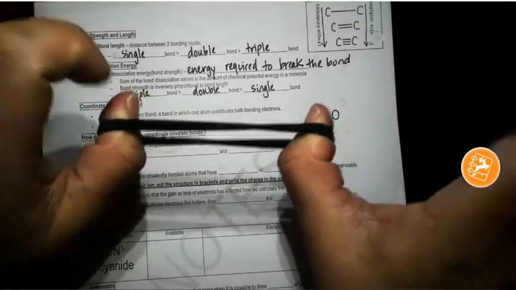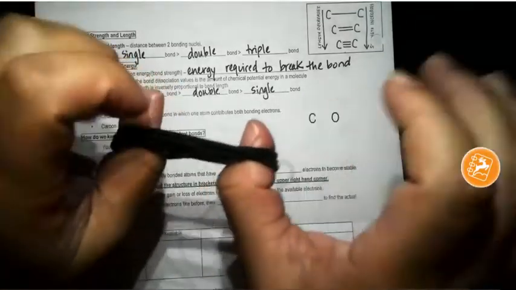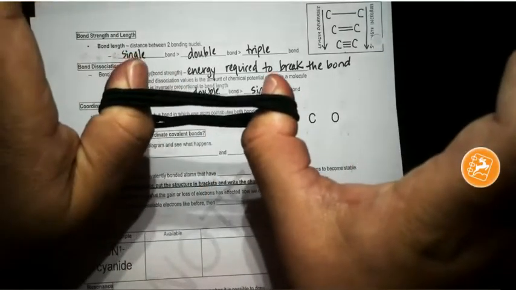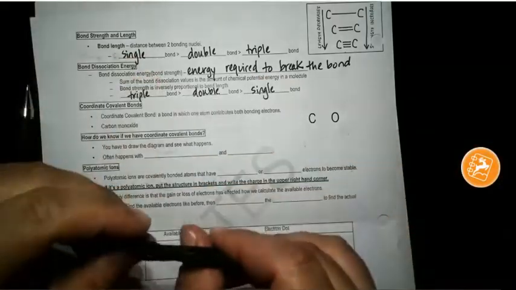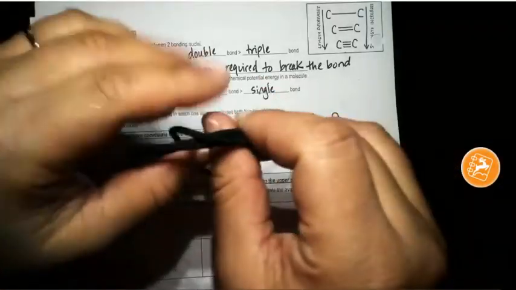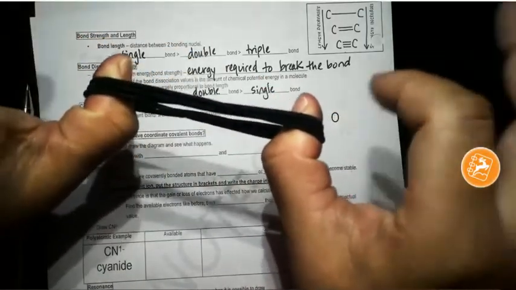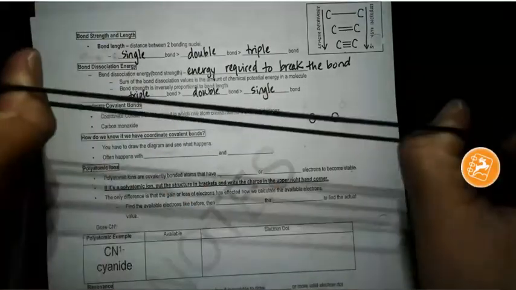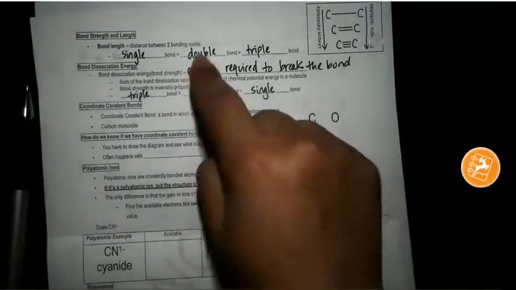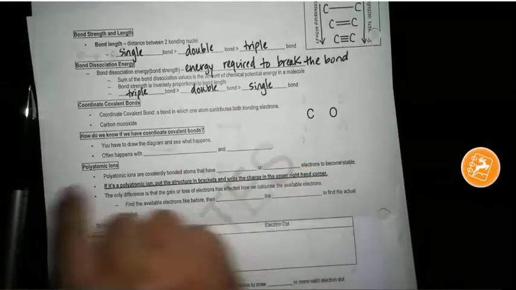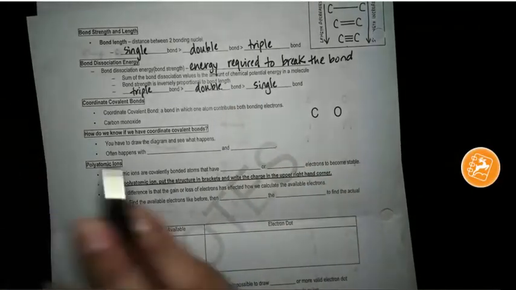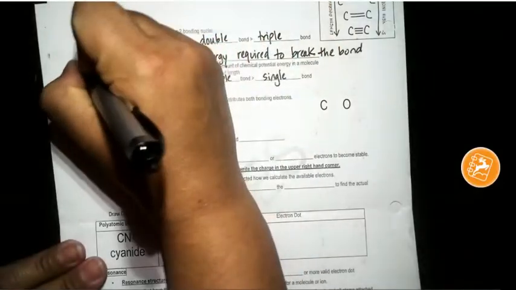And then 3 would be even less. It would take a lot more energy to break all 3 rubber bands at the same time compared to just breaking 1. So that kind of gives you that analogy for bond dissociation energy. You definitely need to know bond length and bond dissociation energy for the test.